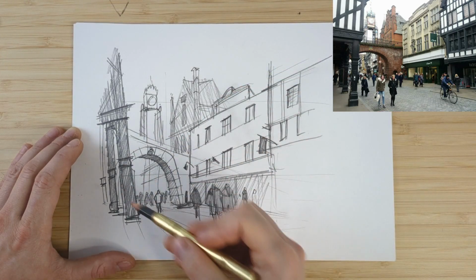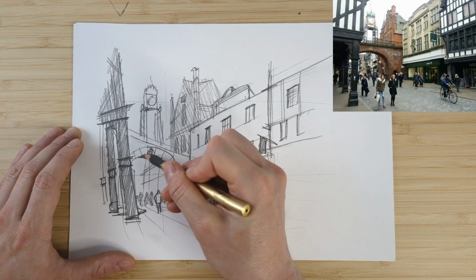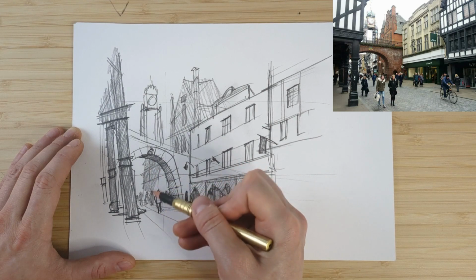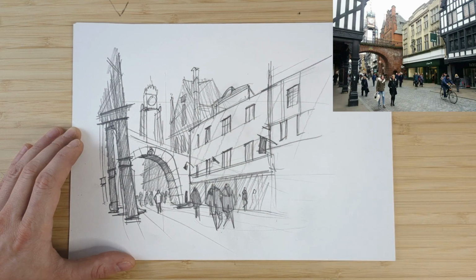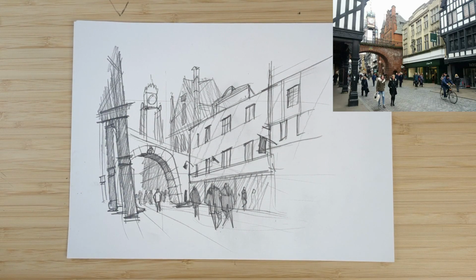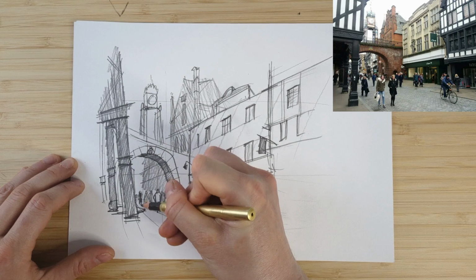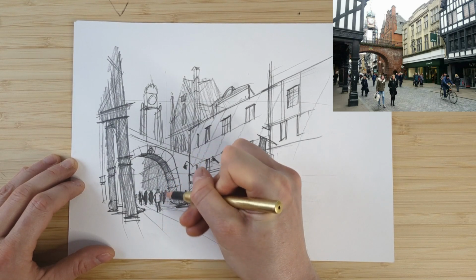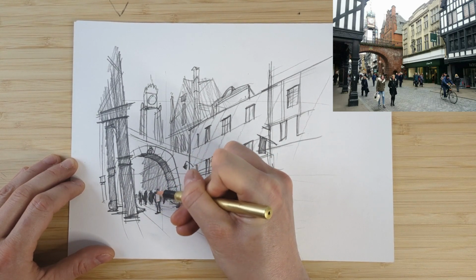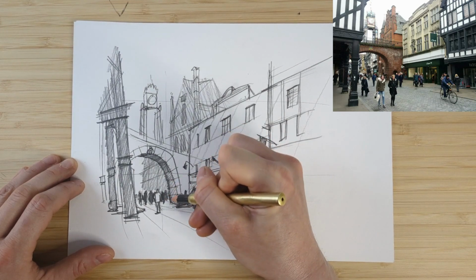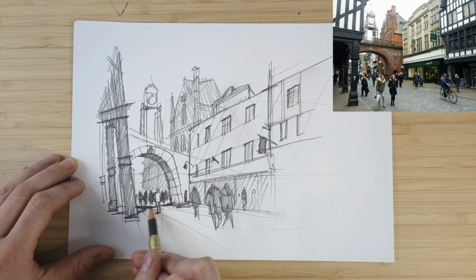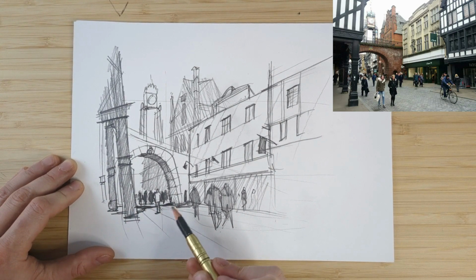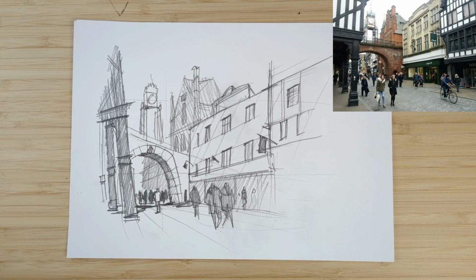So I'm going to cheat slightly and leave this archway a lot lighter than it actually is in the picture. And yeah, let's go back in here to darken up some of these people in order to make this person the focal point. I'm also using these shadows here, so I thought these shadows would be quite a nice additional leading line. So there we have it.